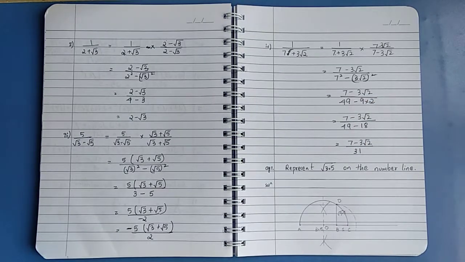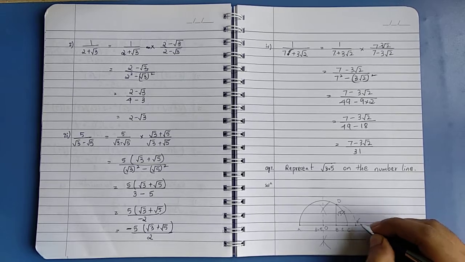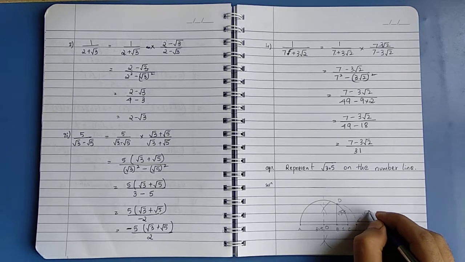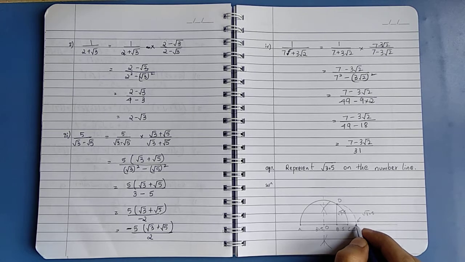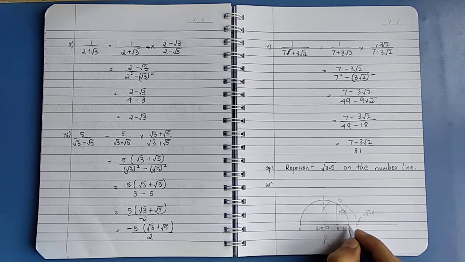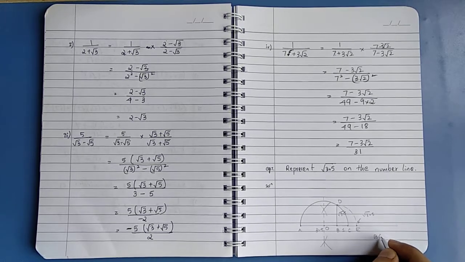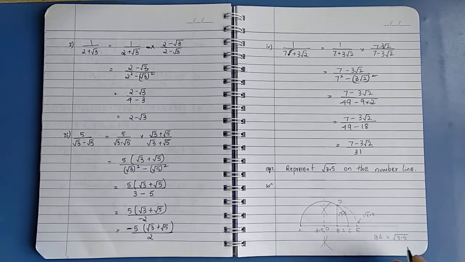So this becomes our number line. And this point that we get is basically our root under 3.5. Say this point is E. So BE that we get is equal to root under 3.5.